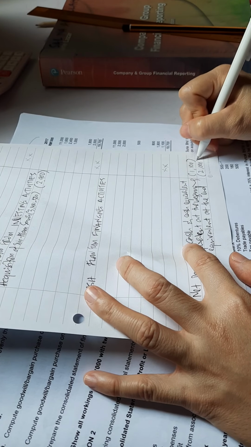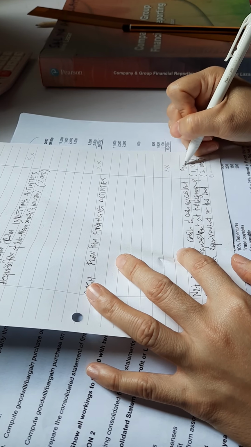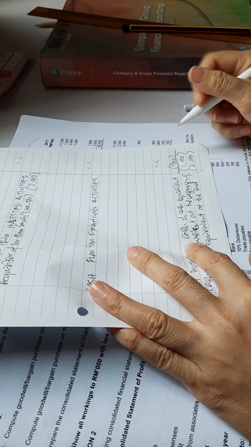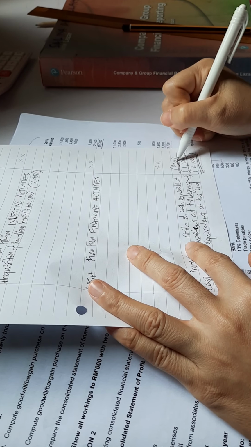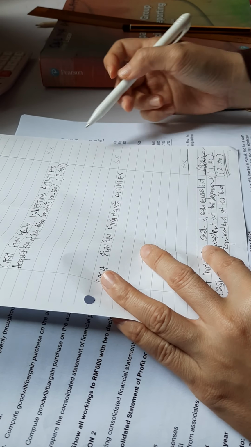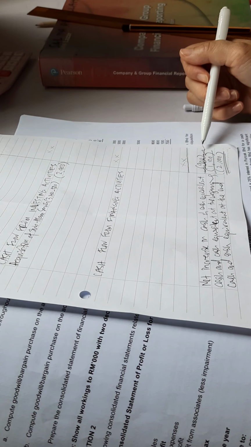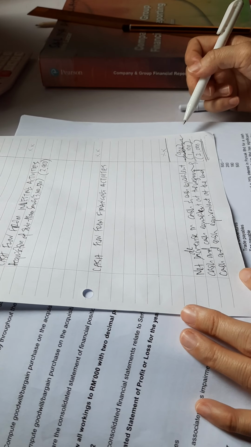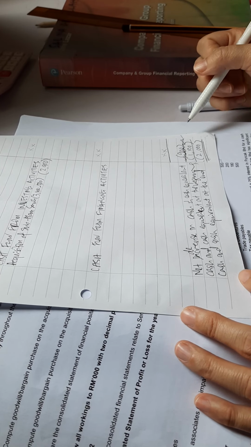So you know there is actually a decrease in cash and cash equivalent of negative 900. You have to make sure all these three figures equal negative 900: net decrease in cash and cash equivalent 900,000, at the beginning negative 1.1 million, and at the end negative 2 million.